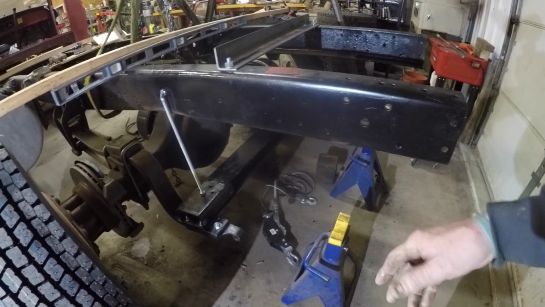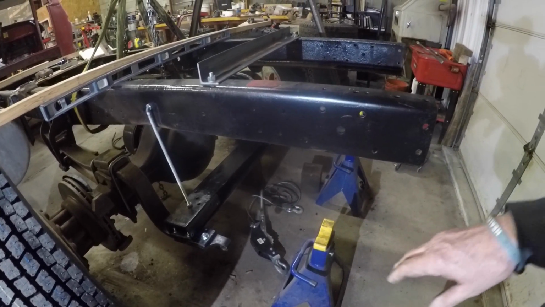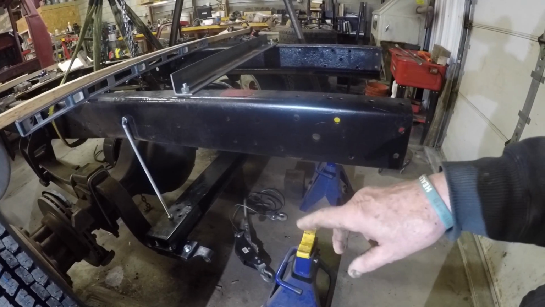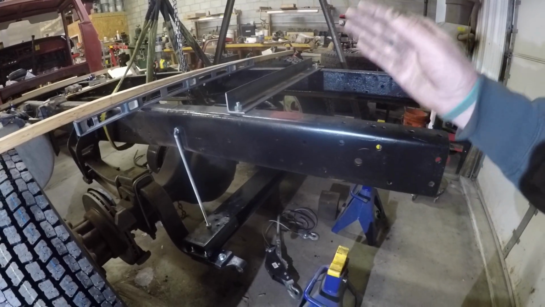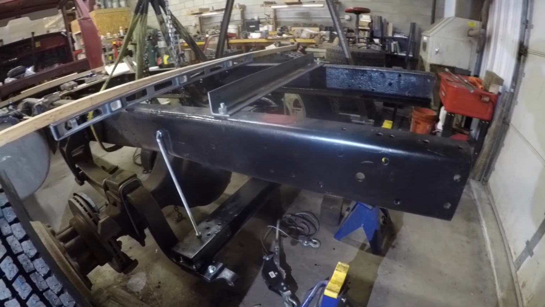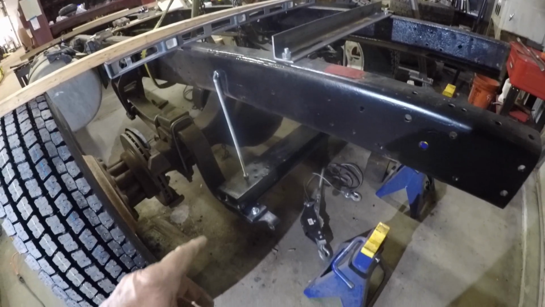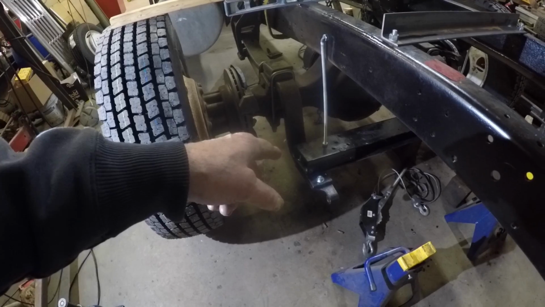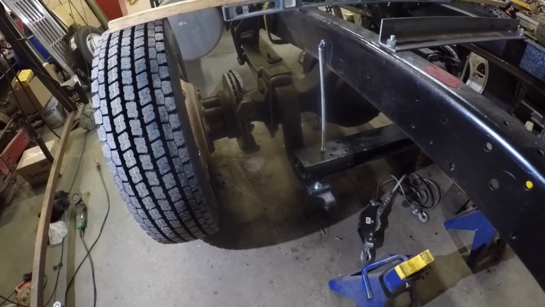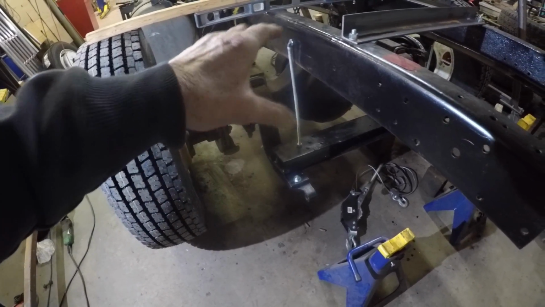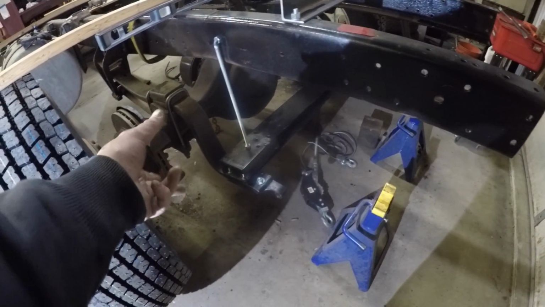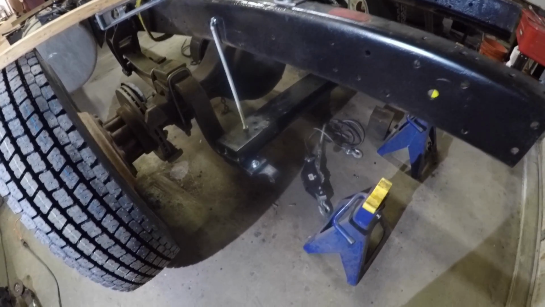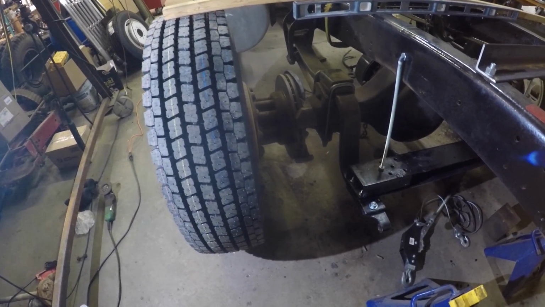And let's call it an elevation difference, because if I tried to put it at the same plane, it would twist the frame a little bit. So to compensate for it, if I can't get it straightened out, what I will do is make the brackets for the shocks and the airbags from side to side different to compensate for that bent trailing arm bar. And it is bent.